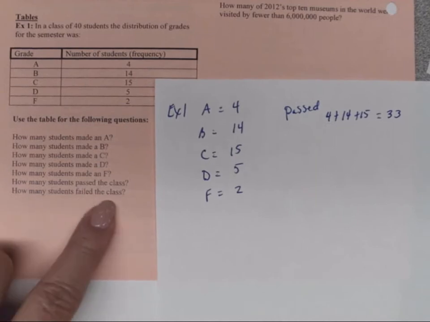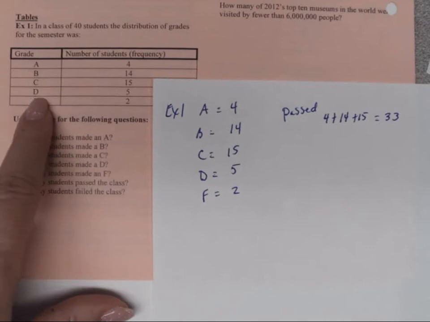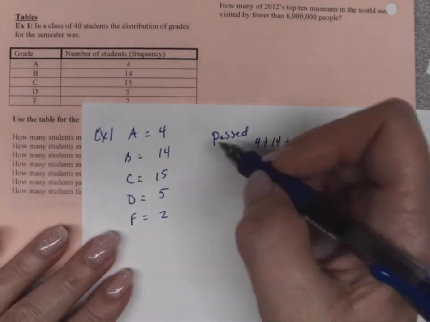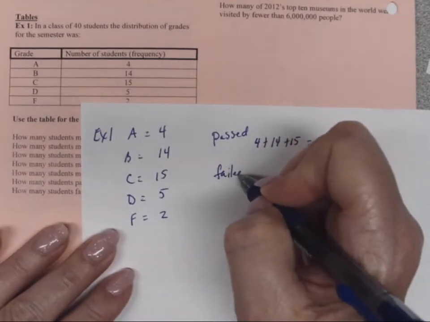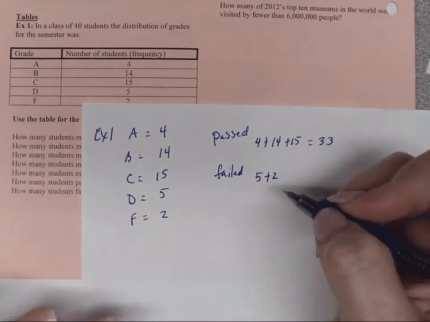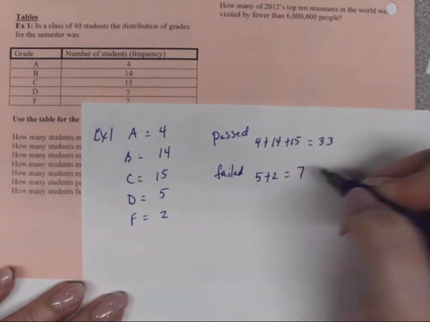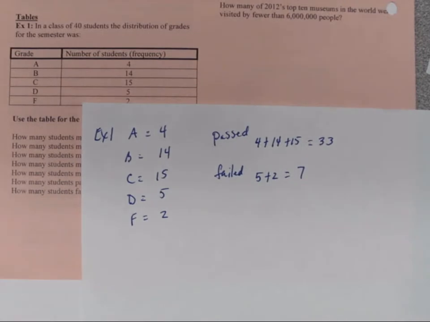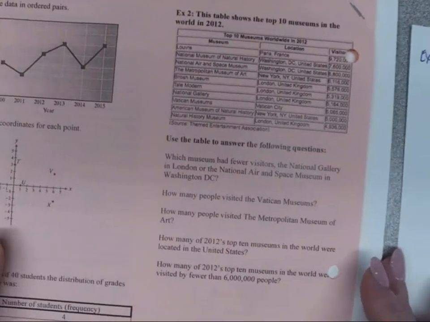How many students failed the class? Failing is not passing, so that would be a D and an F. So for failed, we would add 5 plus 2, because those are the 2 letter grades that are a failing grade, and we get a total of 7. So those are types of questions you could ask on that one. Let's go look at the second example.